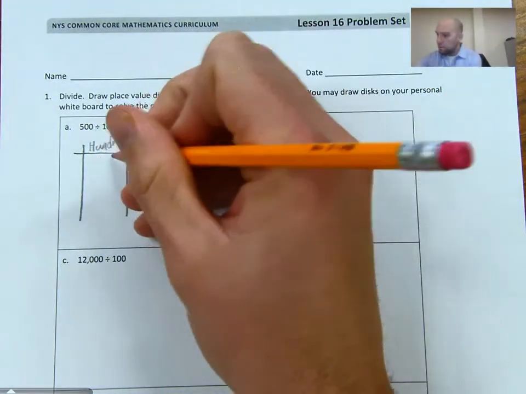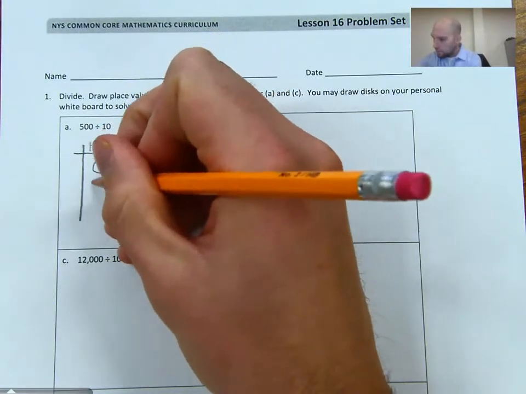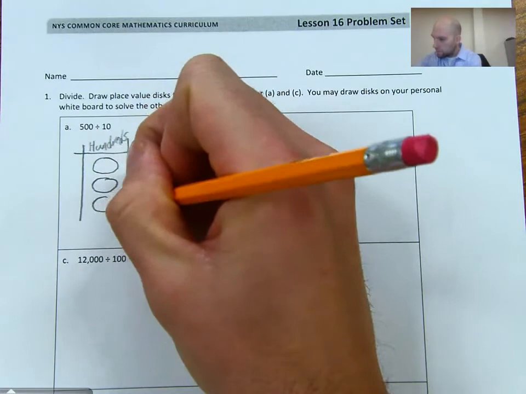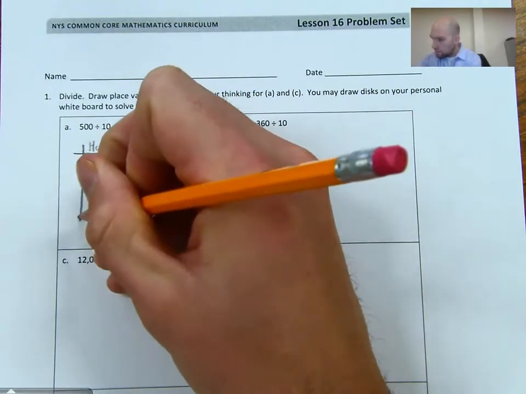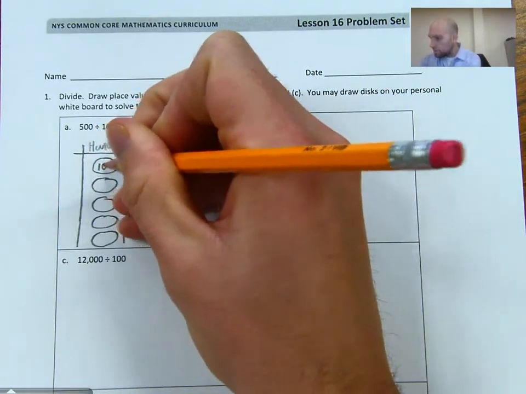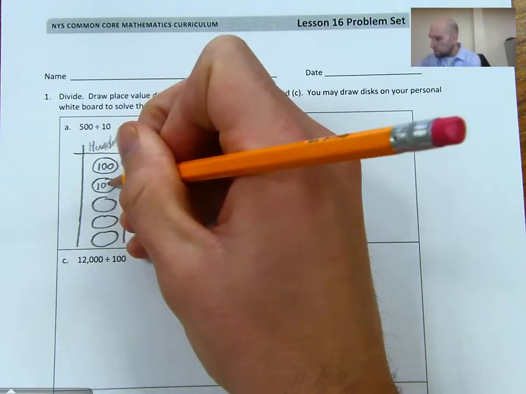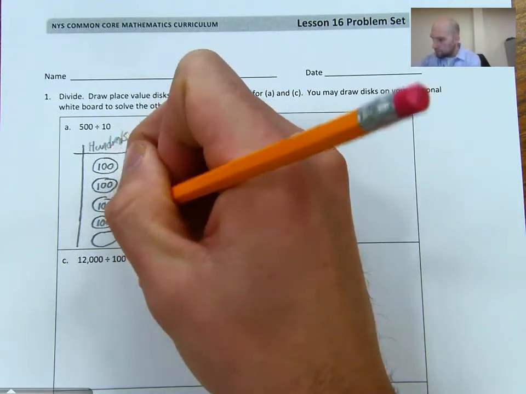In our hundreds place, I'm going to draw 5 discs here. Just so we know, I'm going to write 100 in each one of these discs, so we know that each one of them represents 100.